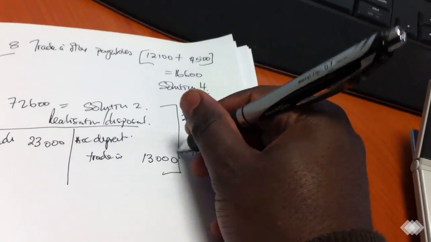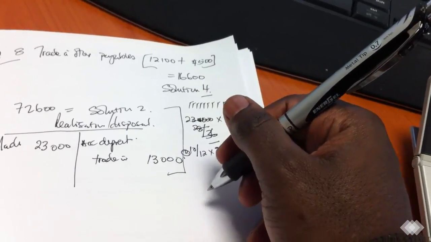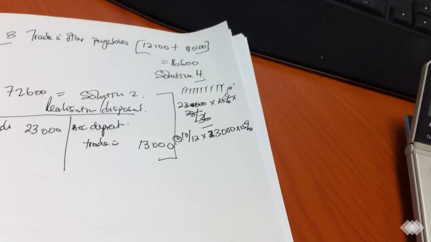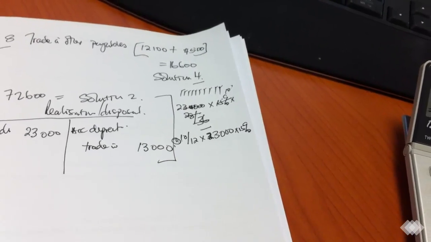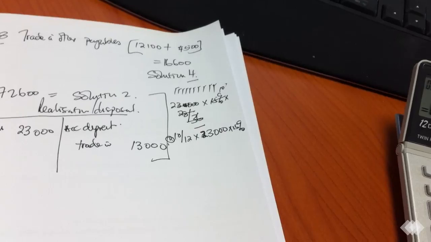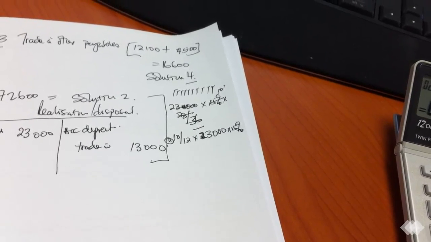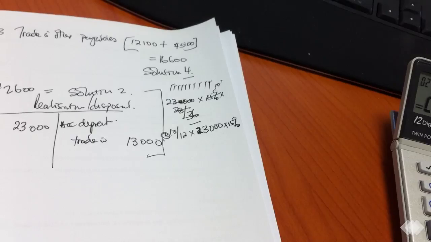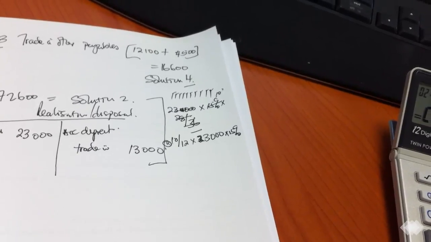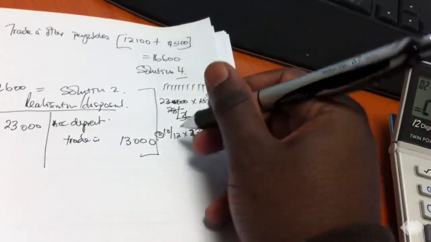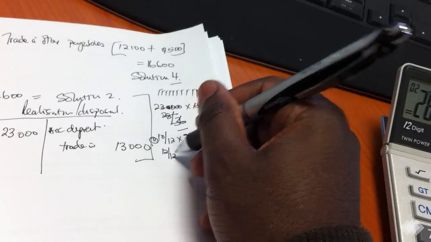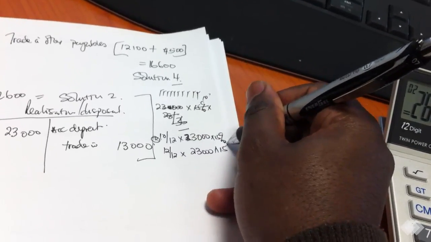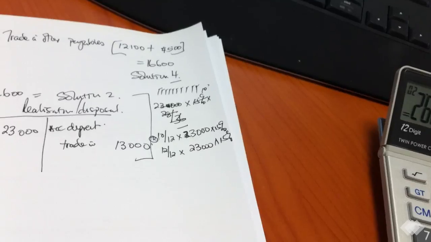Okay, so that's 1. And then from 1 March 2007 to February 2008 is 12 months. So 12 over 12 multiplied by 23,123 multiplied by 15%, isn't it?